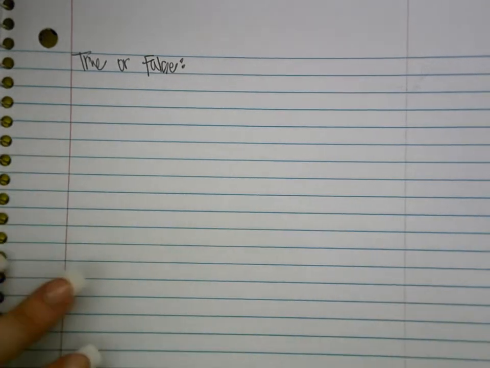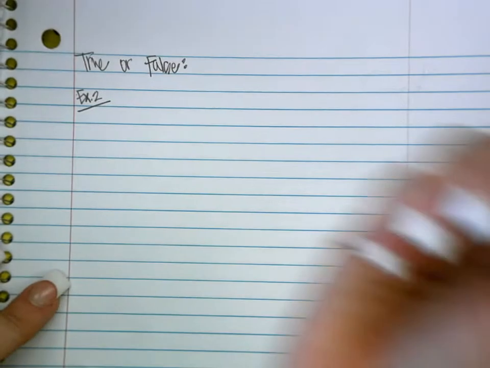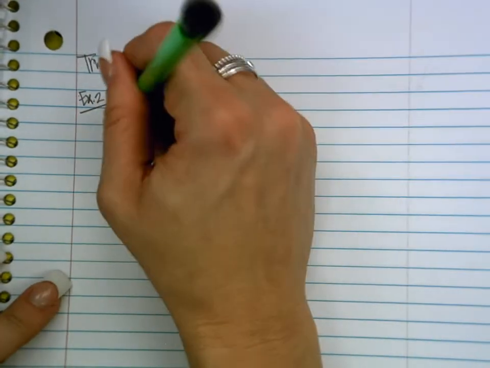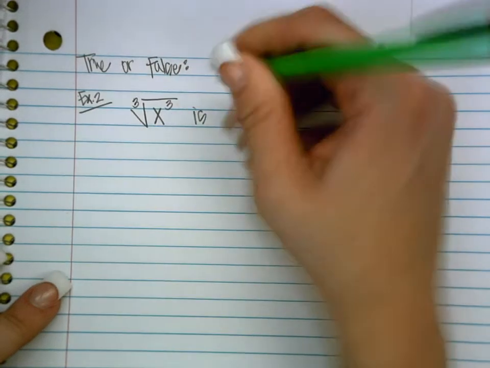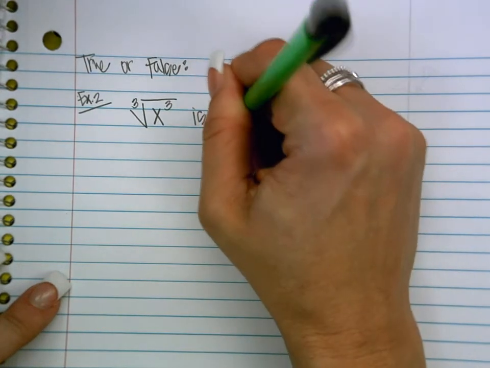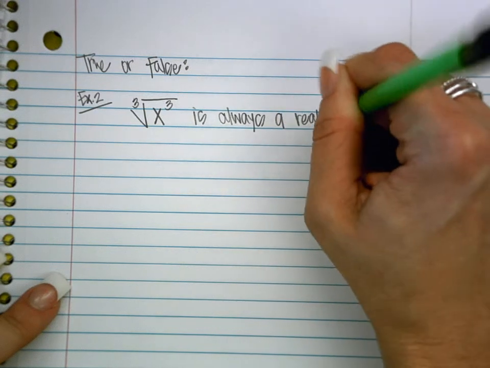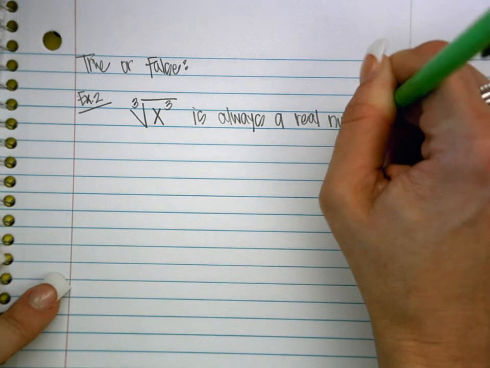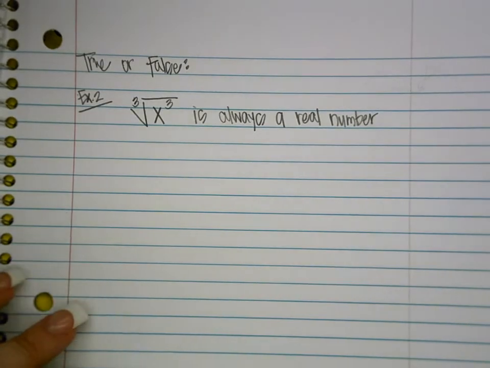Okay, so true or false for number 2, that the cube root of x cubed is always a real number. The cube root of x cubed is always a real number.